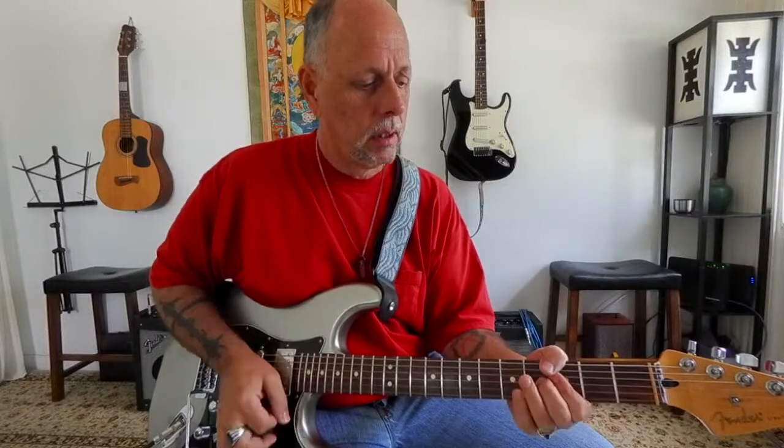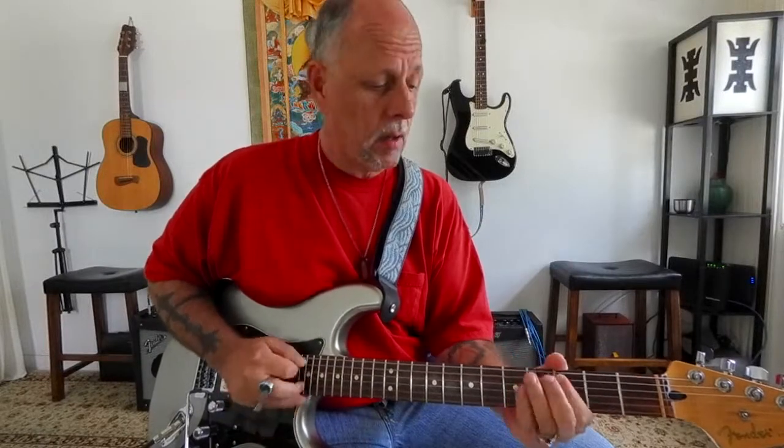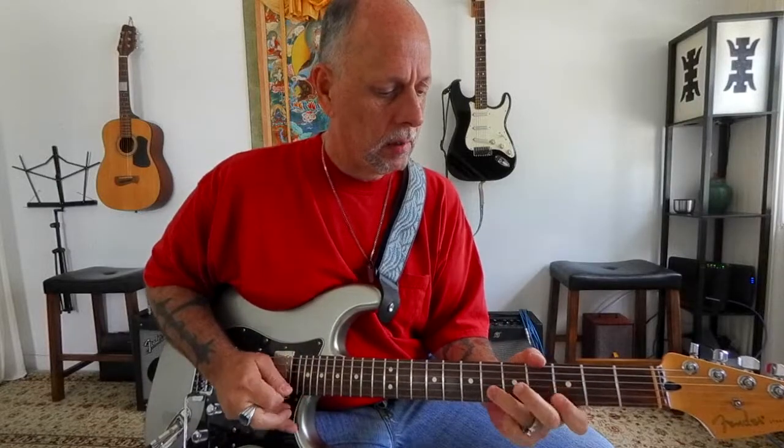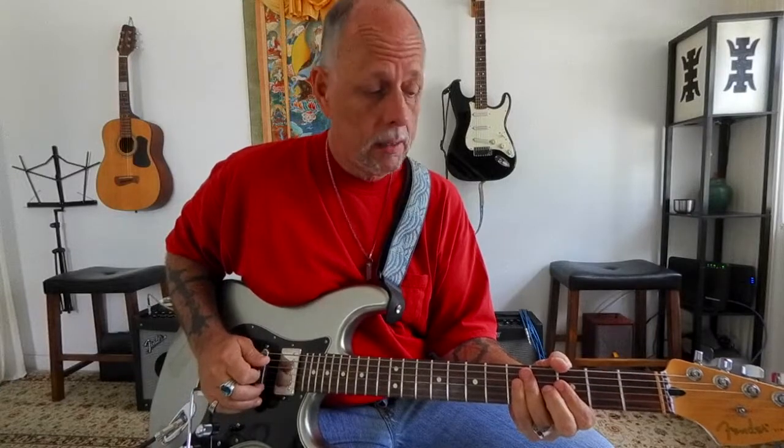Like a vamp on G, right? G7. Minor pentatonic will work just fine on something like this, right? So you want to start to add a little more sophistication and some other options or note choices into your solo, right?